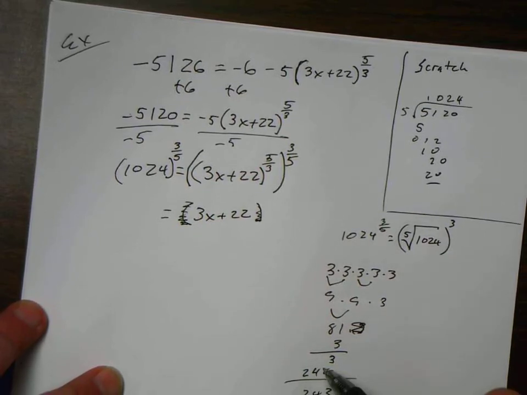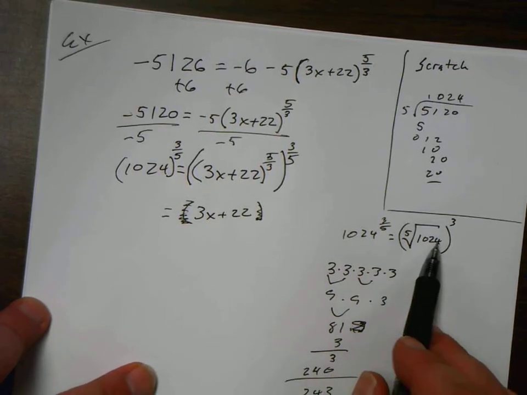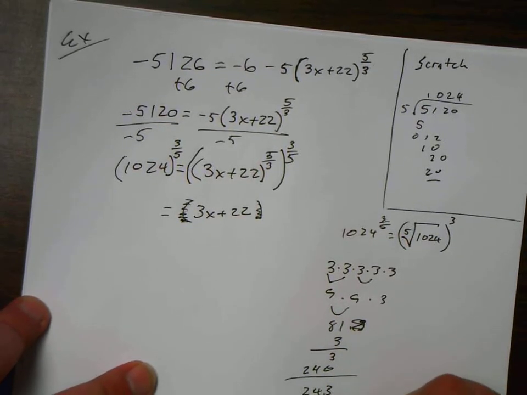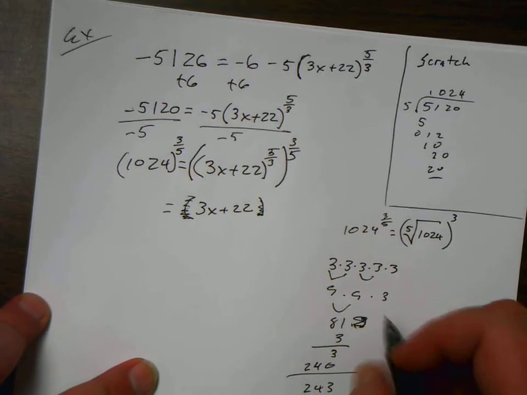No, I'm short. I'm not way off, but I'm short. So for the 5th root of 1,024, I know it's bigger than 3.